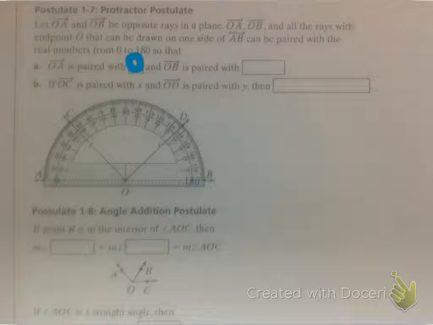And OB is paired with 180 degrees. And actually that shouldn't be O, it should be 0. So, in other words, what this is saying is you put your center there, and then this should be on one side, and this is on the other, and it's 180.